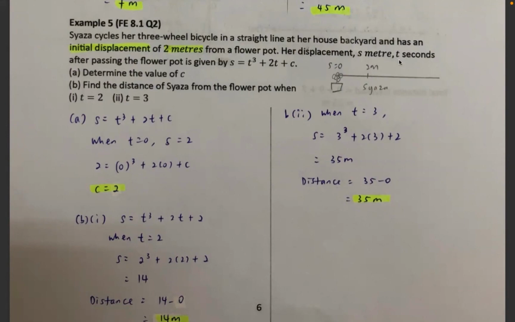Okay, her displacement s meters, t seconds after passing the flower pot, is given by s equals t power 3 plus 2t plus c. Determine the value of c. So for part A, you just need to make use of this information. When t equals 0, s equals 2. So we just substitute s as 2, t as 0. Then we have answer c equals 2. Okay, then B1. Find the distance of Shaza from the flower pot when t equals 2. Okay, so we got the answer c equals 2.